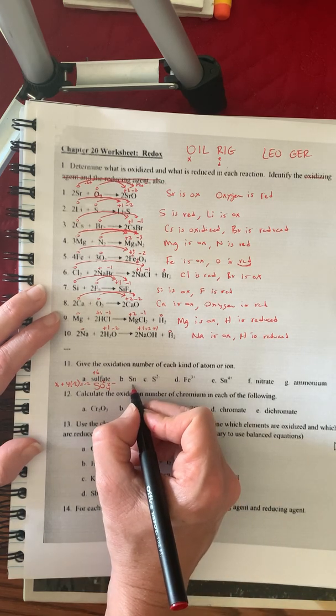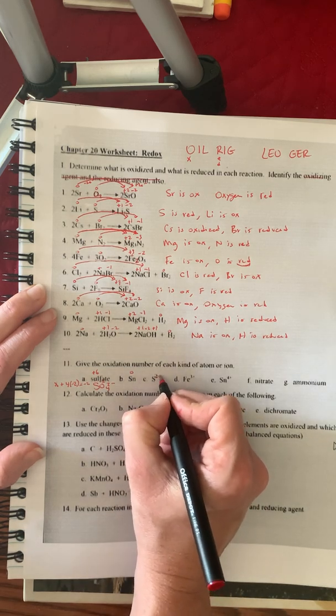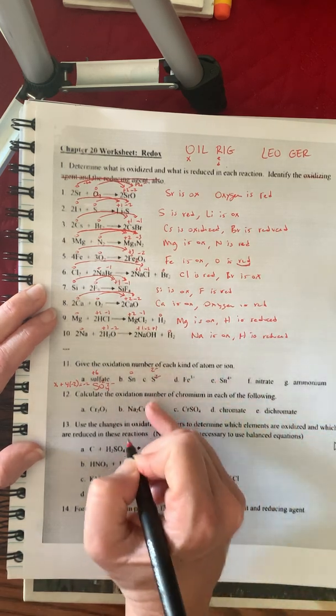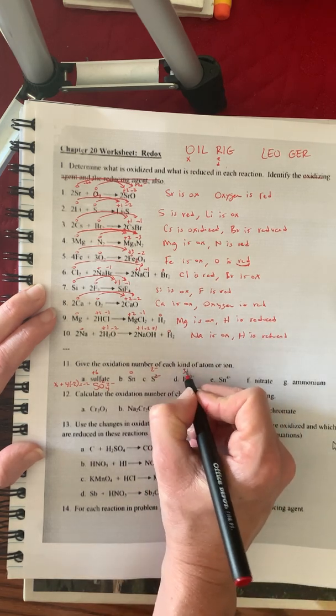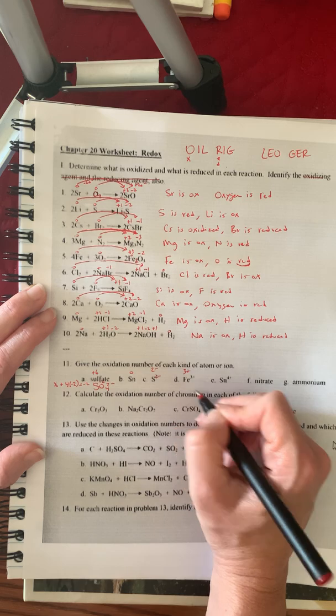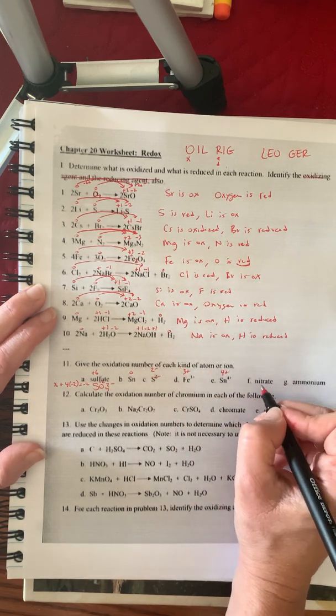This is an element by itself, 0. This is an ion, a monatomic ion, so its charge is its oxidation number. Same thing here, 3+, since it's iron 3+, it's a monatomic ion, that's its oxidation number, and same thing with tin 4.